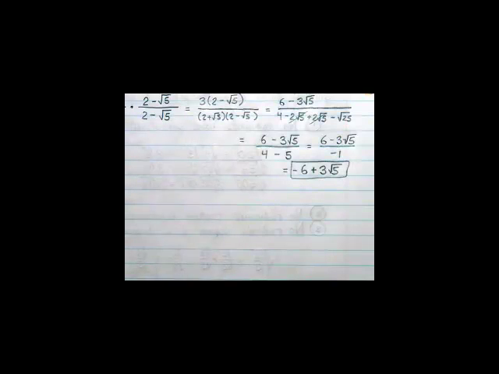I divided each part of the top by -1. 6 divided by -1 is what? -3 divided by -1 is what? +3, right? So +3. Again, think of square root of 5 as just like an x, like a variable. We're not doing anything to that. It's just sitting there. All right. So that's using a conjugate to simplify.